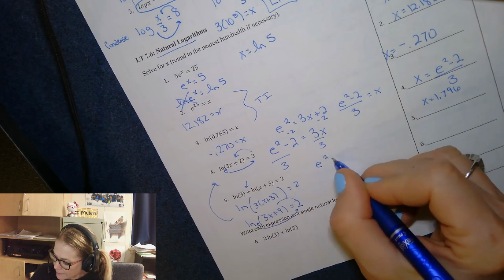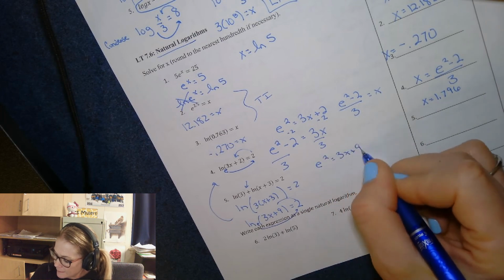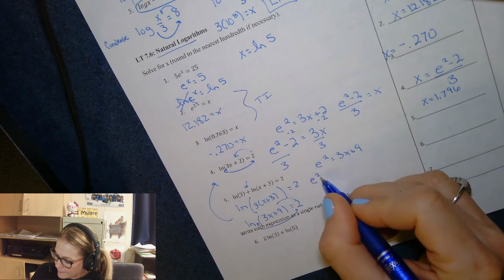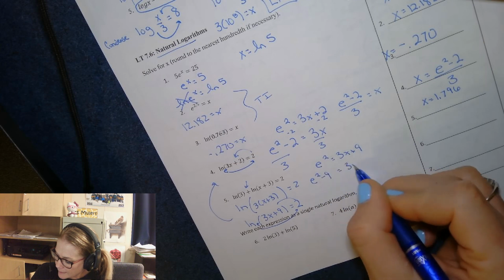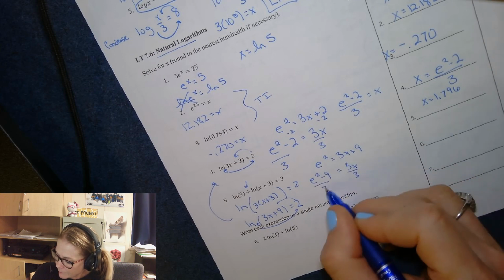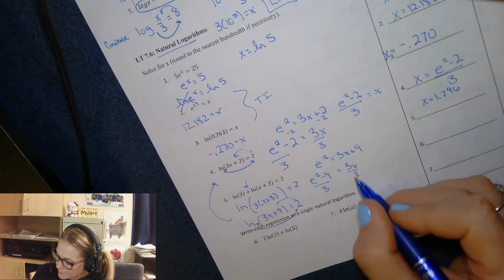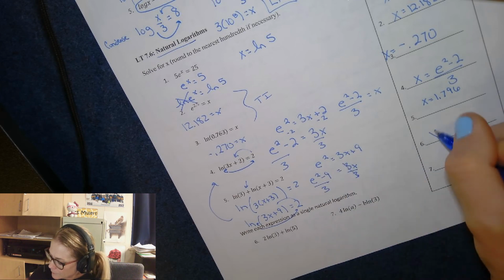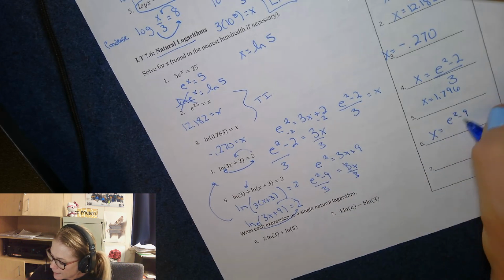E squared equals 3x plus 9, just a number. E squared minus 9 equals 3x, because I have minus 9. Divide by 3, divide by 3. So x is equal to e squared minus 9 over 3.